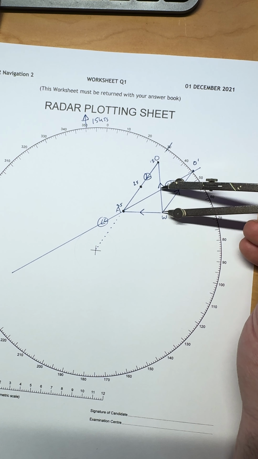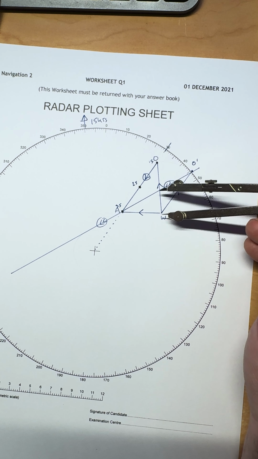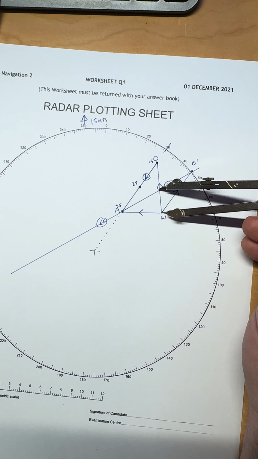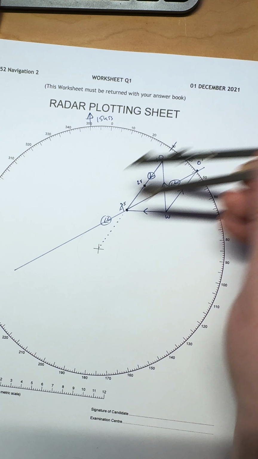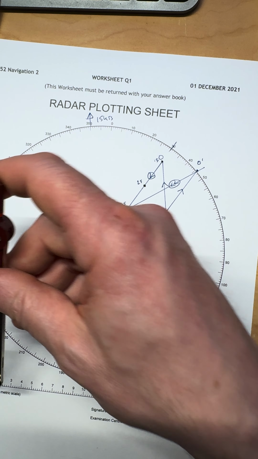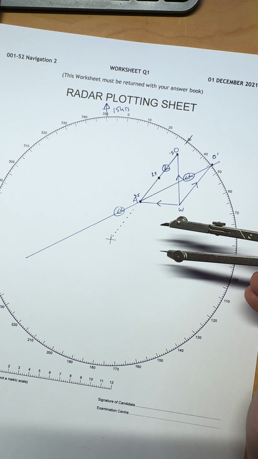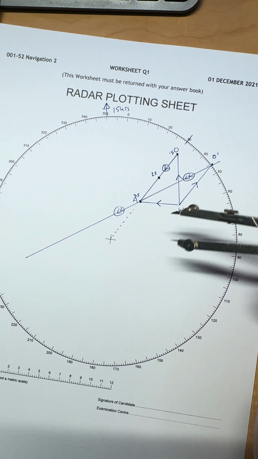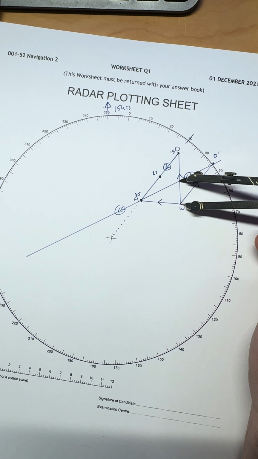What I need to do with that 2.2 miles is divide it by the 20 minutes of the plot and then multiply it by 60. That'll give me the new speed. In this case, because it's over 20 minutes, which is a third of an hour, 2.2 miles times 3 would be 6.6 knots. So to get the same effect, I could reduce the speed to 6.6 knots.